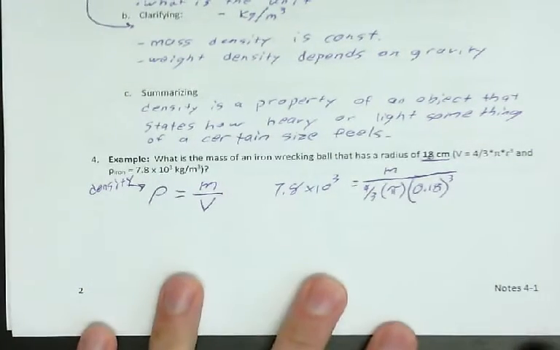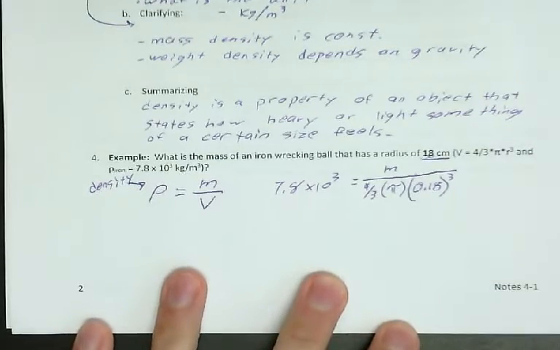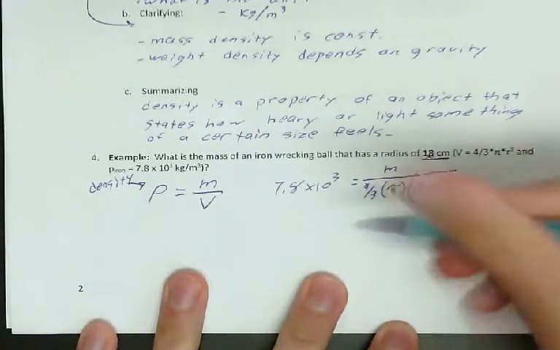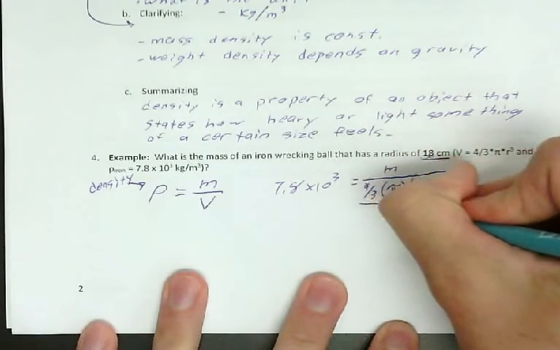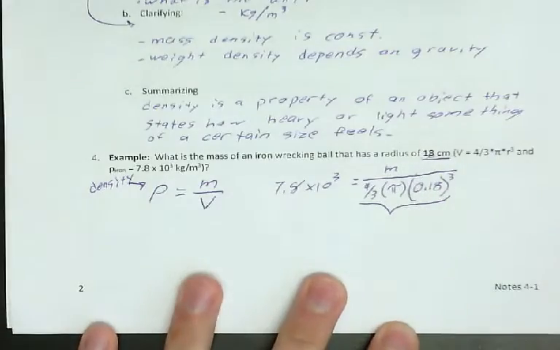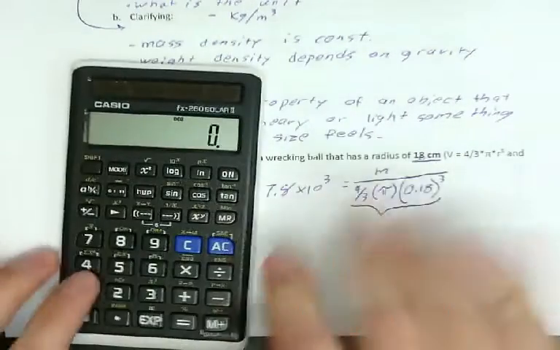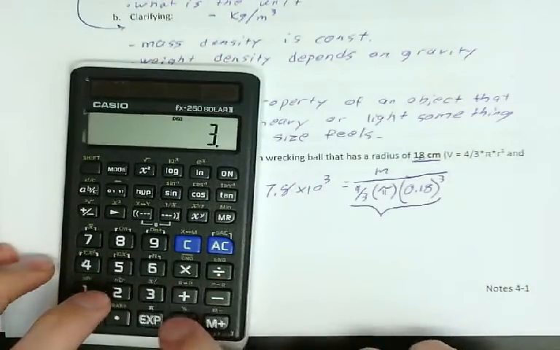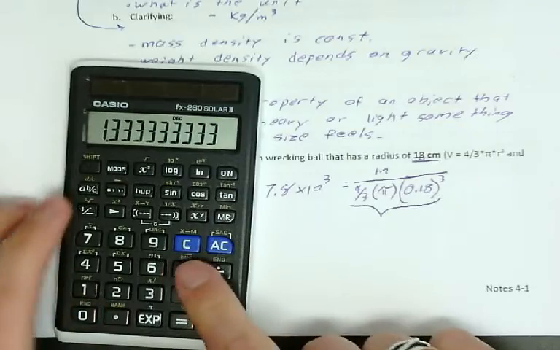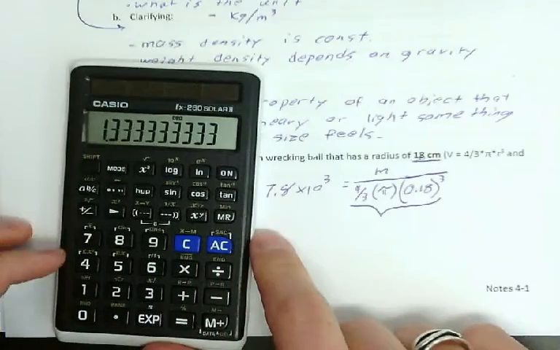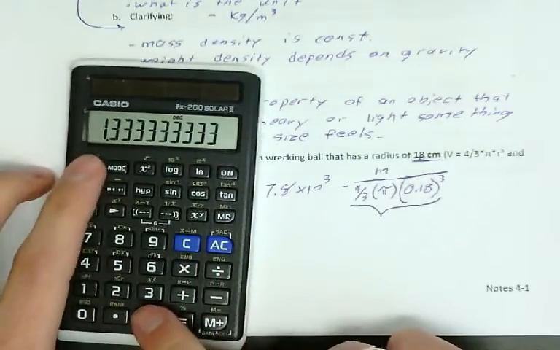So all you got to do to solve is figure out what you got on the bottom and then multiply that to the other side. So 4/3 times pi. I don't know if this one has a pi on it or not. It does.